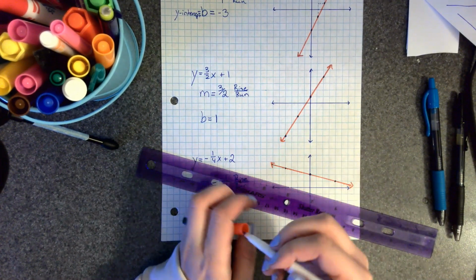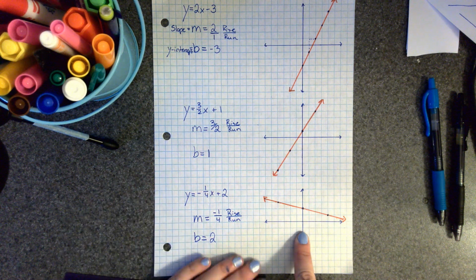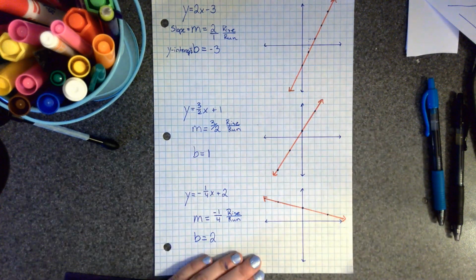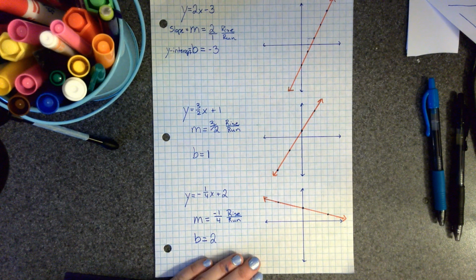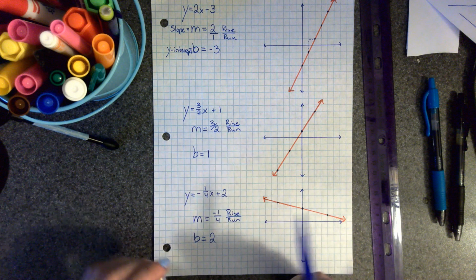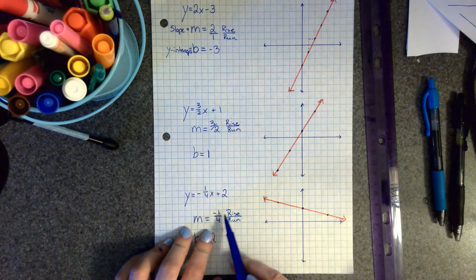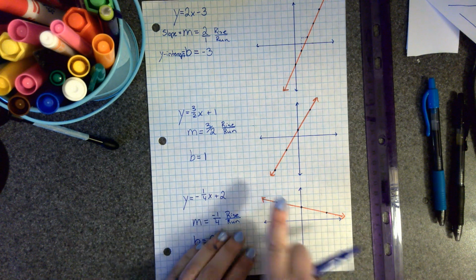Okay, let's see if you've been paying attention in warm-ups. This line goes in a different direction than my other lines. Can you tell me why? If you said it's because it has a negative slope, you are correct. So this negative here means that my line's going to go down from left to right, not up.